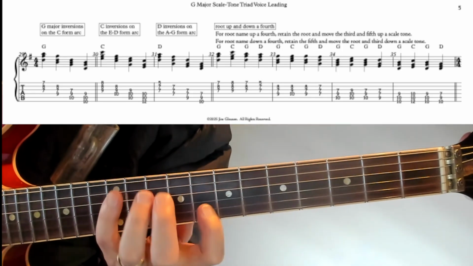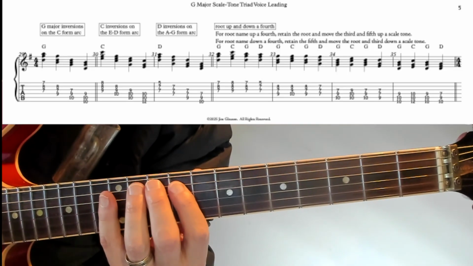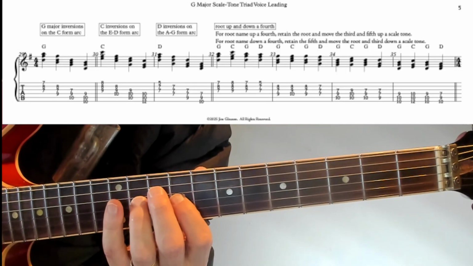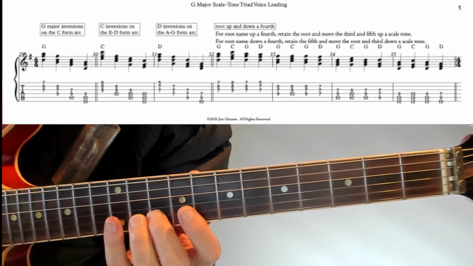So the sixth and the first string are the same, and the fifth and the fourth string are the same. Third string's unique. The second string is just these two notes.